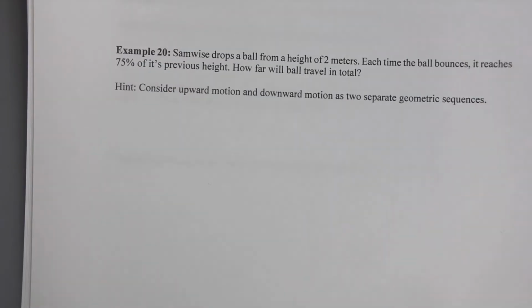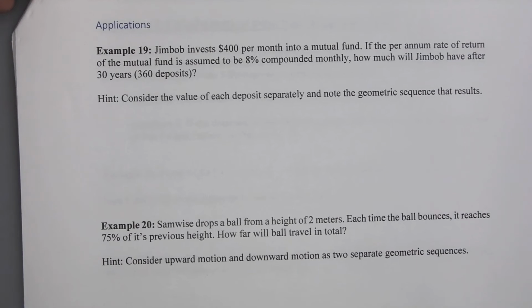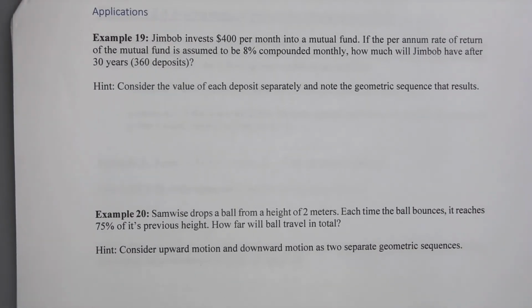Okay, last part of today is applications, which are word problems, right? So in our word problems, let's first say that Jim Bob is investing some money in a mutual fund. The annual rate of return is 8% compounded monthly. How much will Jim Bob have after 360 deposits? So let's assume that the interest is calculated at the end of the month.